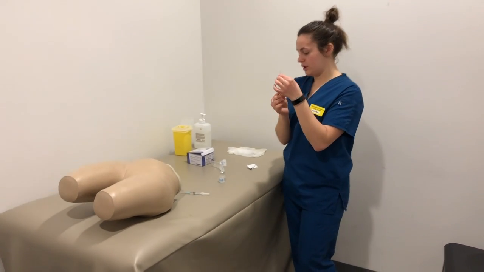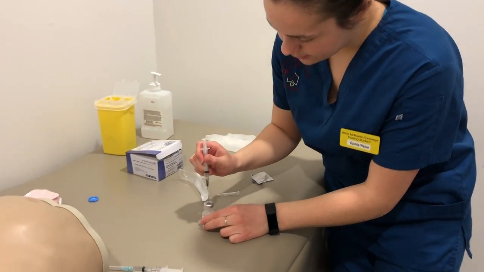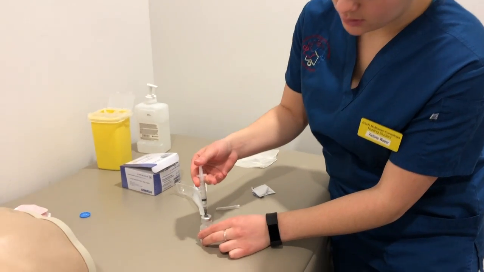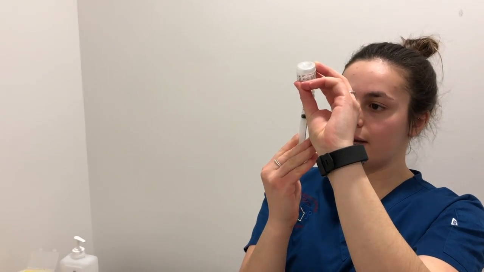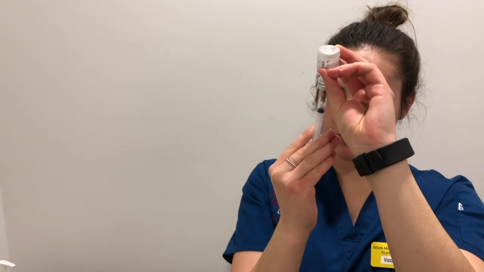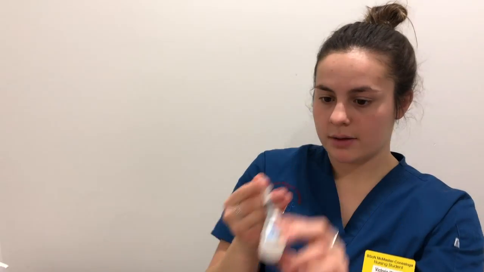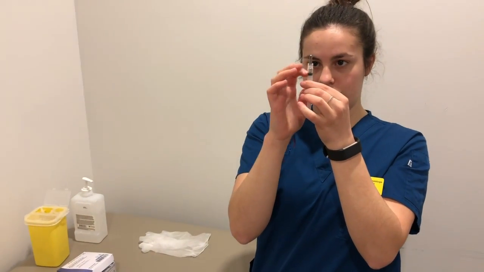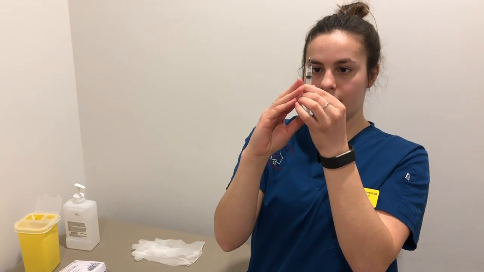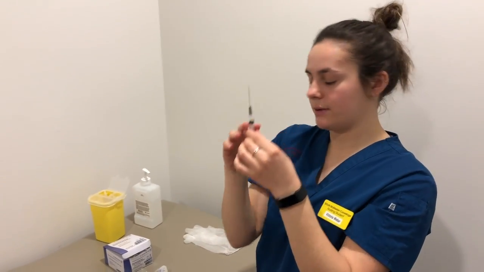I'm going to remove the sheath. I'm going to go into my vial, inject the air, and flip. And I'm going to guide that with my thumb, although the positive pressure will also bring the plunger back. So I will remove that, tap my medication to get any air bubbles to the top, and remove the excess, allowing the air bubbles to go out.